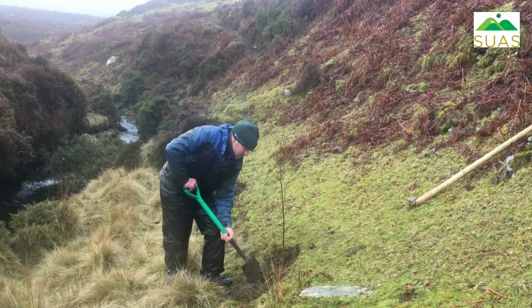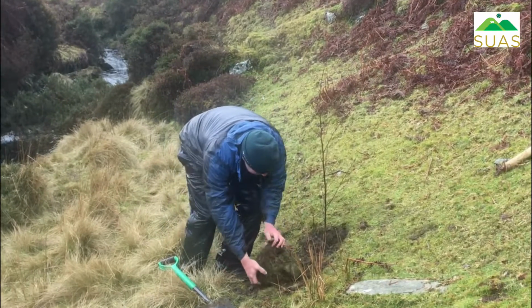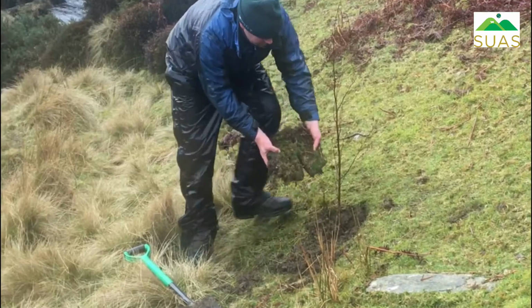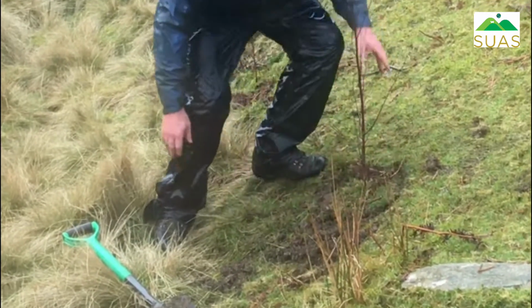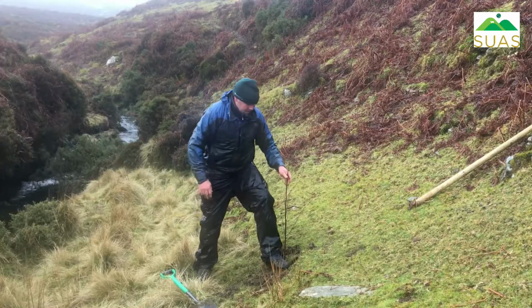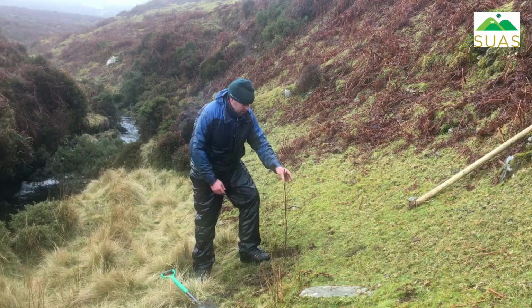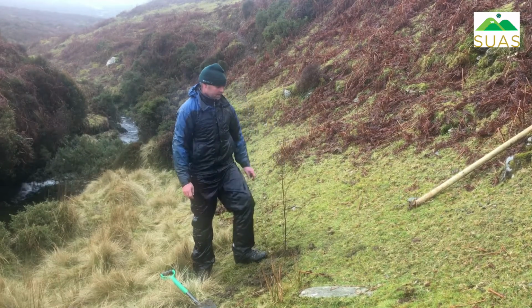Okay, and then we'll just cut a slit in the sod. See that? See the slit in the sod like that? I'm going to put it in around the tree, back like that, and then you thread it in nice and firm. Nice and firm. Okay, so you should be able to give the tree a good tug and it can't come out.